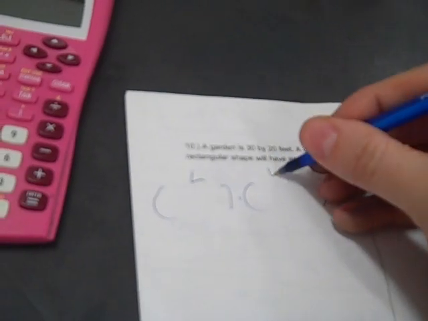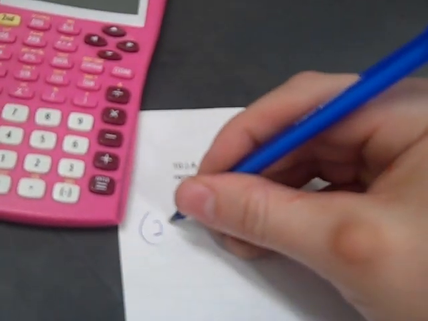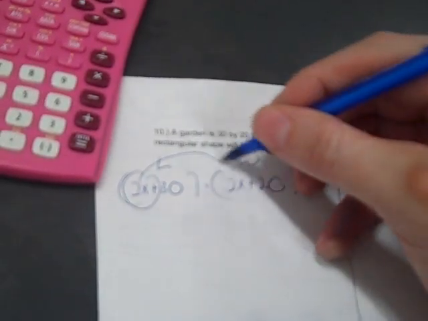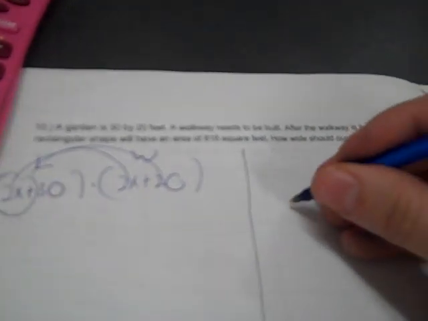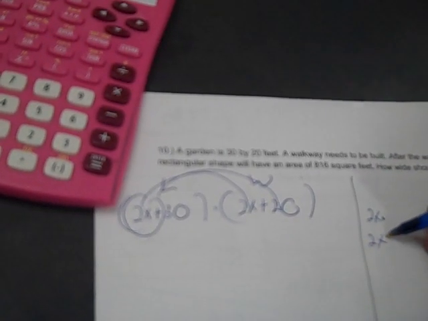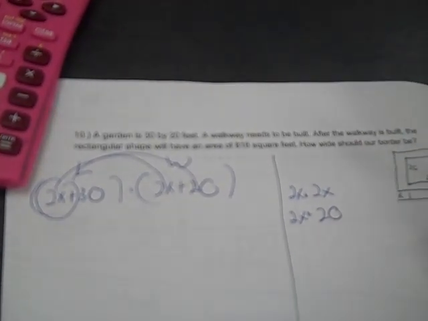So when they tell me area, I know I'm going to need to multiply the length by the width. Okay. So my length, I have 2x's plus a 30. And for the width, there I can see there are 2x's plus a 20. Now I need to multiply that out before I go down here. So I distribute the 2x. I just drew 2 rainbows. So I'll be timesing that by the 2x here and by the 20.